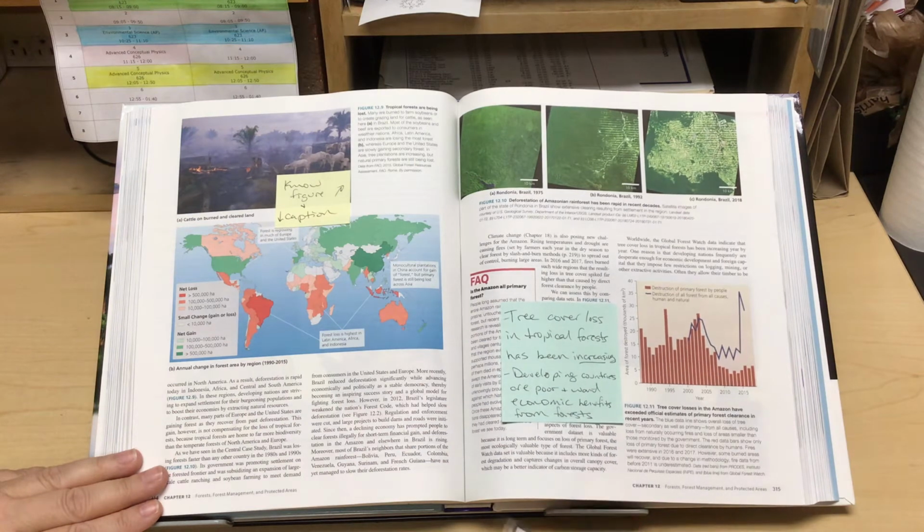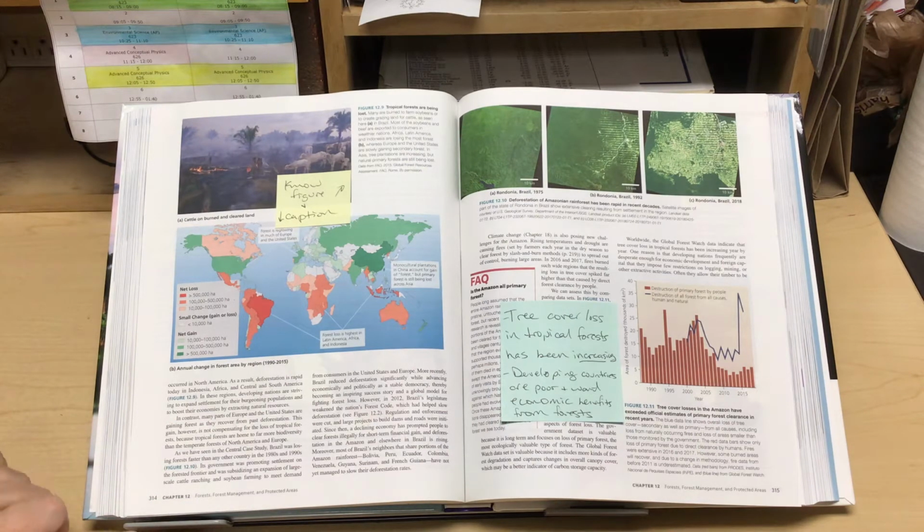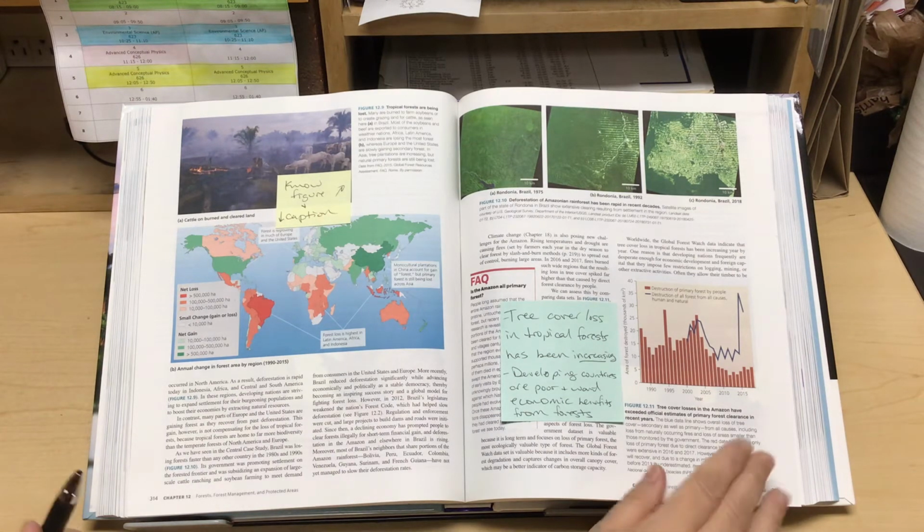Developing countries are poor, and they want economic benefits from the forest. So they see that as their sovereign territory that they should be able to reap the economic benefits from, the way that more developed countries have. And there's definitely an argument to be made there.